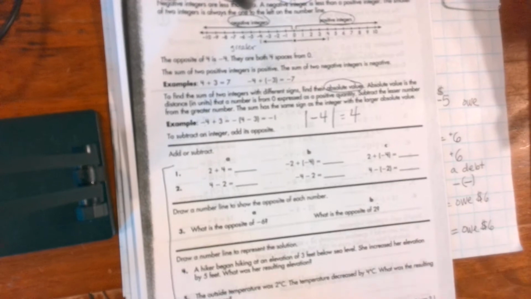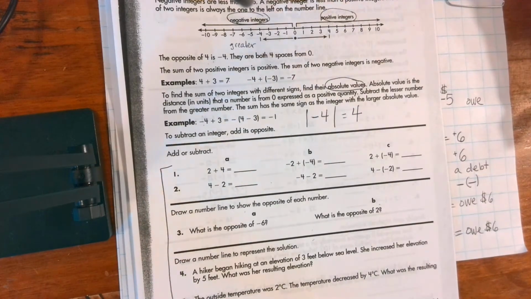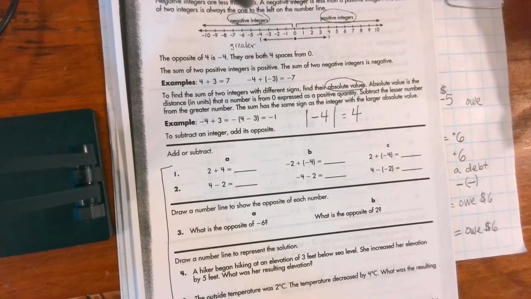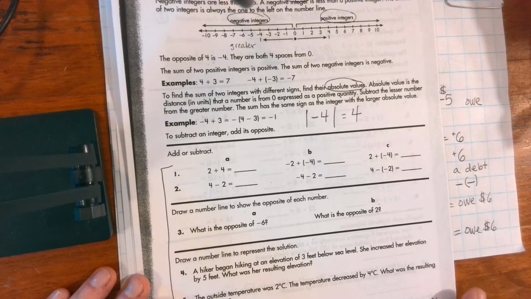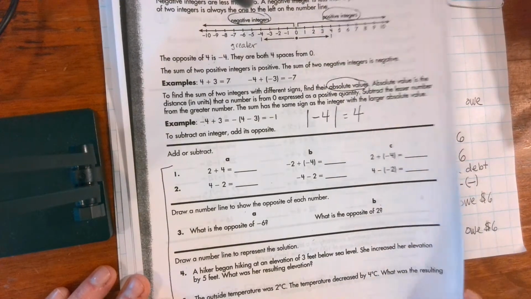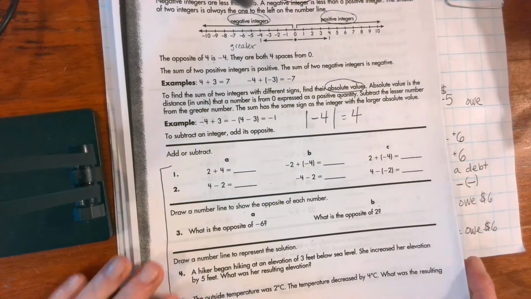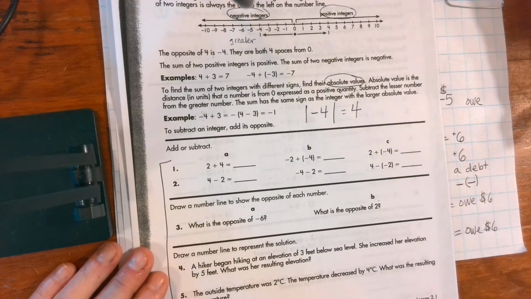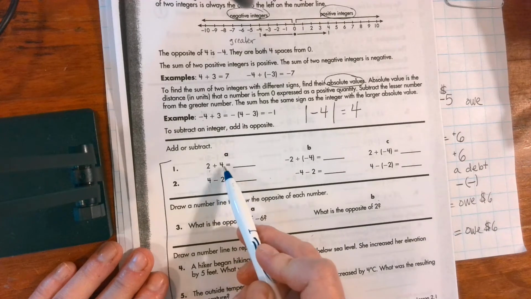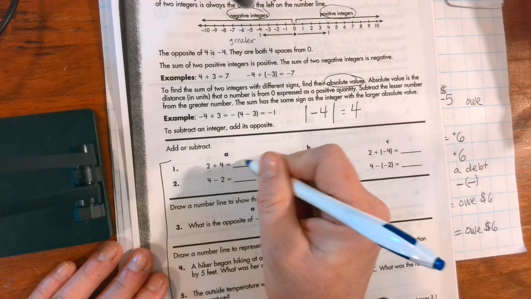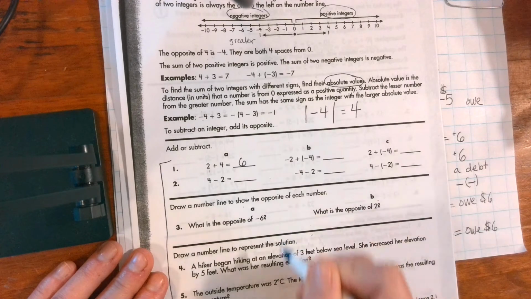Alright, happy Tuesday. My favorite subject, algebra. We're going to check just a couple of the problems that you worked on yesterday. We're going to move on to our multiplication and division with integers, and then we're going to jump into our pre-algebra 6th grade standards. So 2 plus 4 is just like a regular old number.